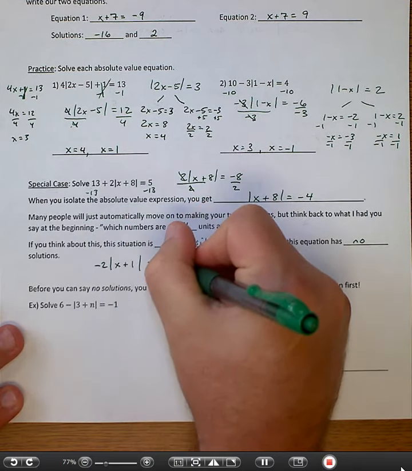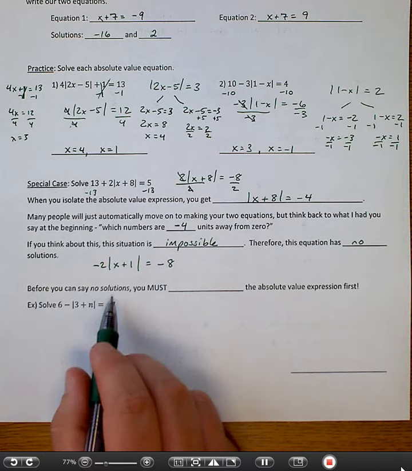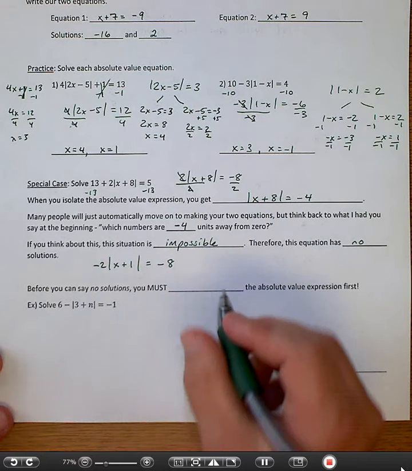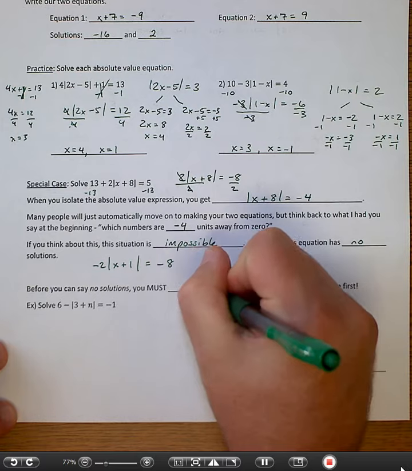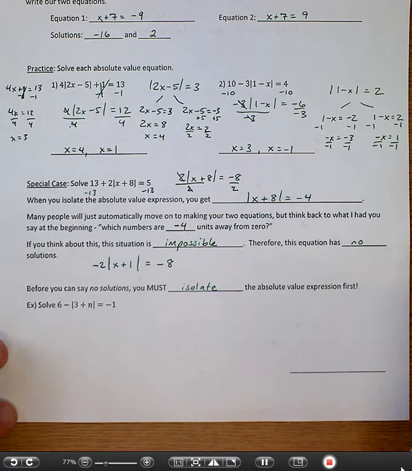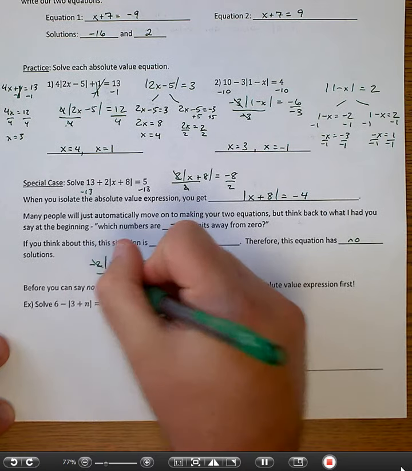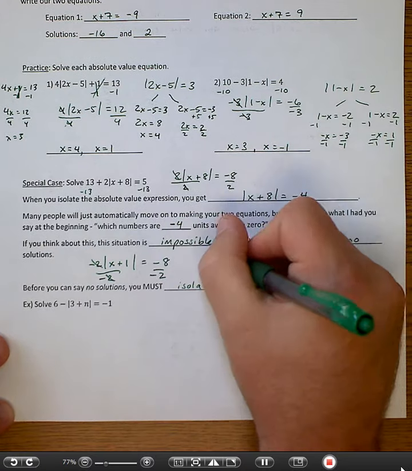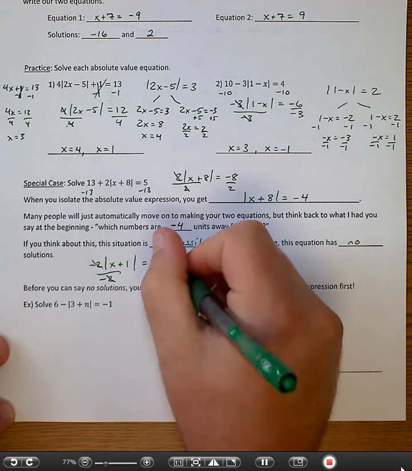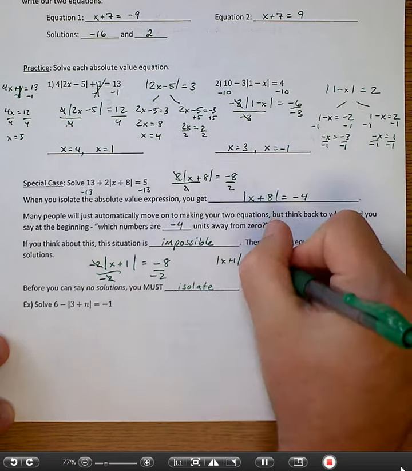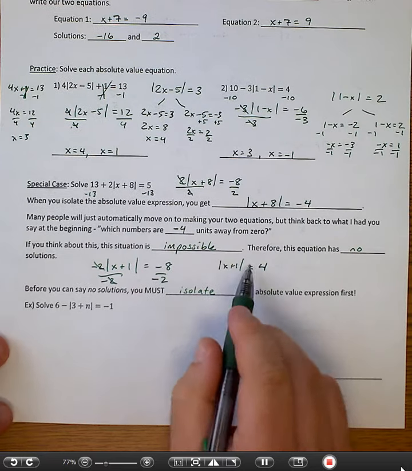Super easy. But that's not true. Before you can say no solutions, you must isolate the absolute value expression first. So I would have to do one step before I say anything, and that would be divide by negative 2, and watch what happens. Absolute value of x plus 1, a negative divided by negative becomes a positive, and now you can actually solve that equation. Okay?